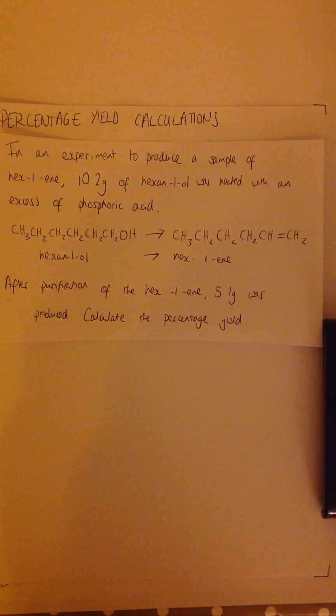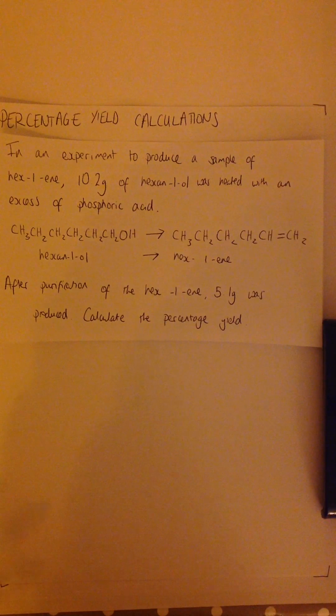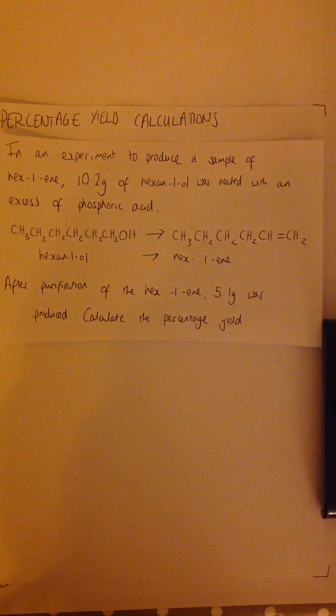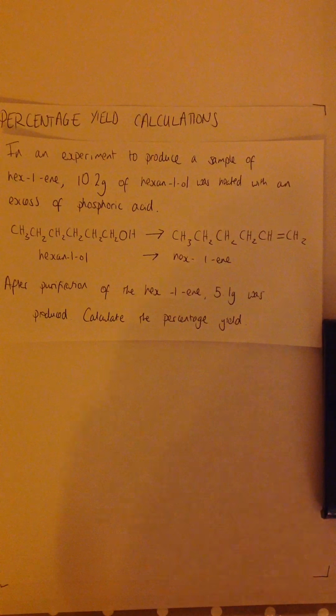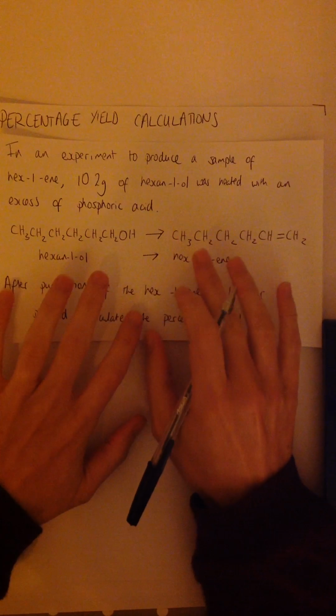the experiment went perfectly. Often we need to initially calculate the predicted amount of any product and then compare this to how much was actually made. This is then presented as a percentage. This might make more sense if we look at an example.